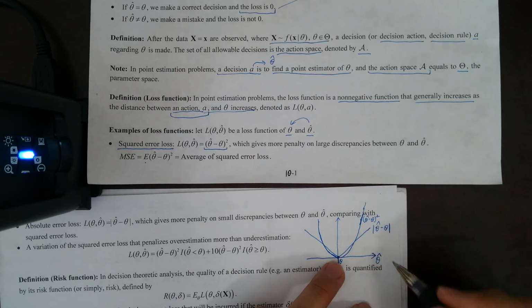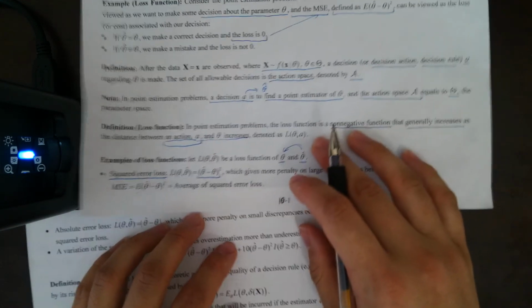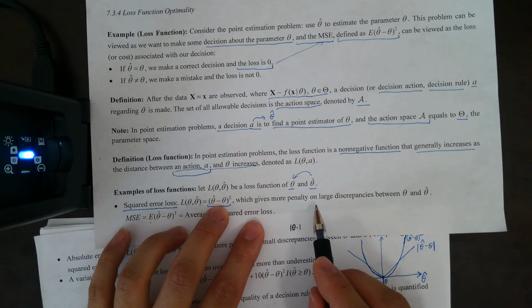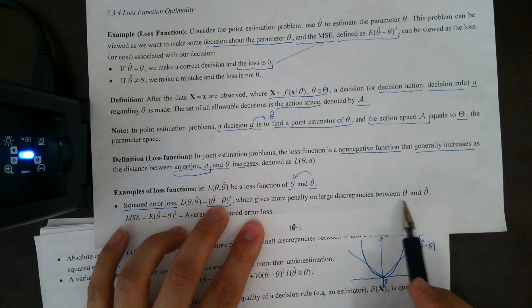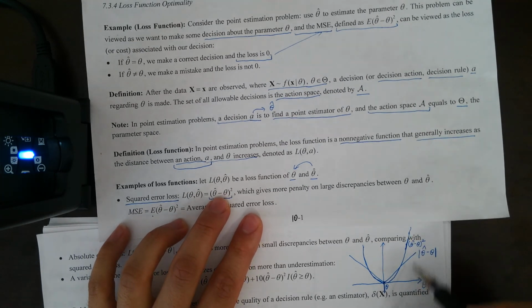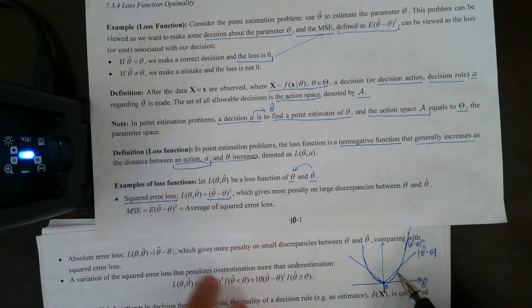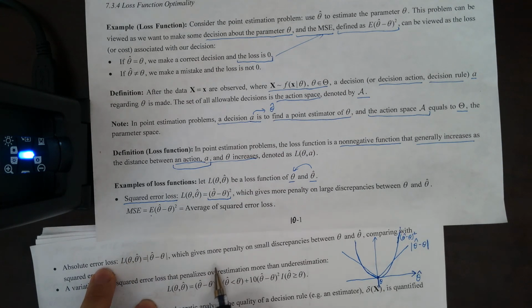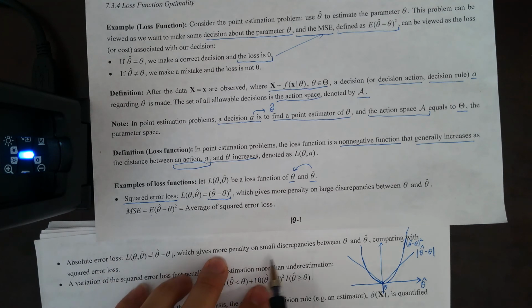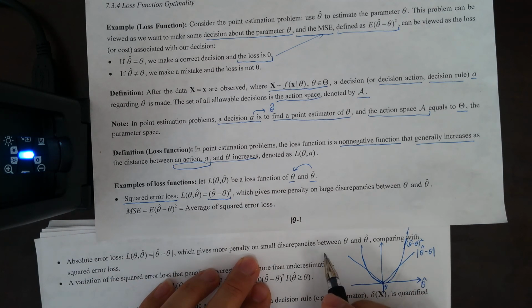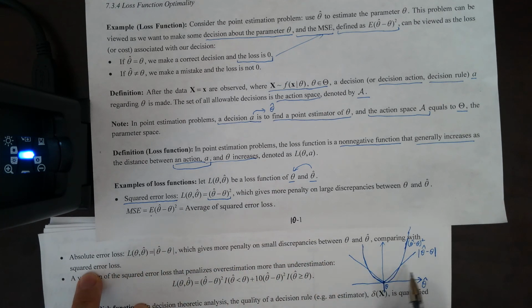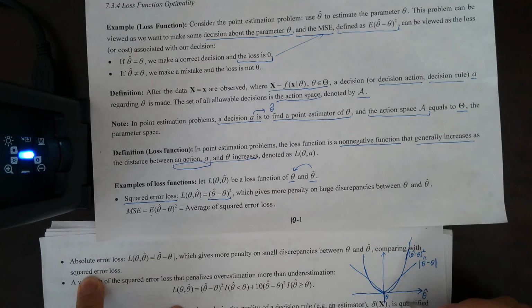So we can see this. That means the squared error loss gives more penalty on large discrepancies between theta and theta hat, which is shown in this plot. And the absolute error loss gives more penalty on the small discrepancies between theta and theta hat, compared with the squared error loss. This can be seen from this plot.